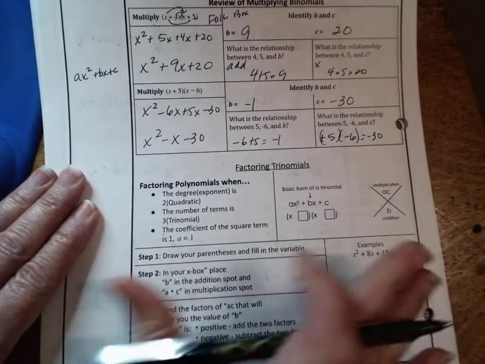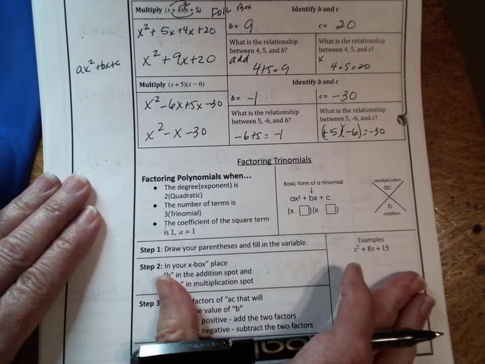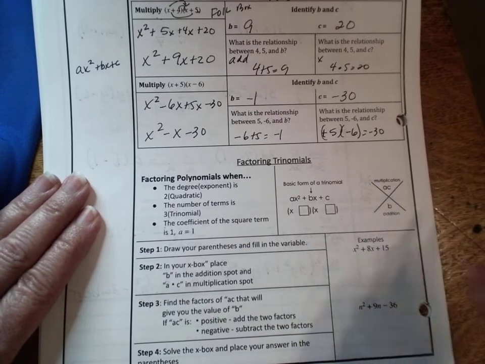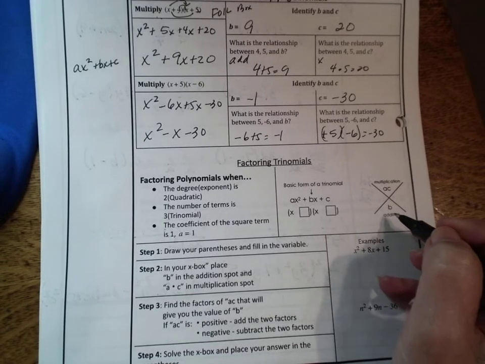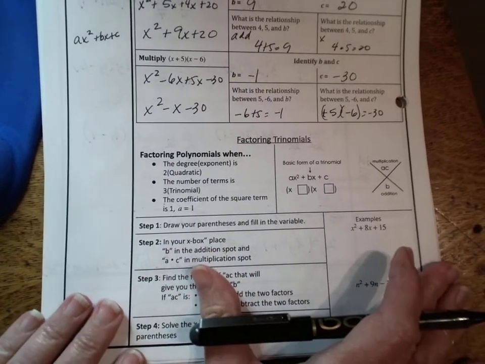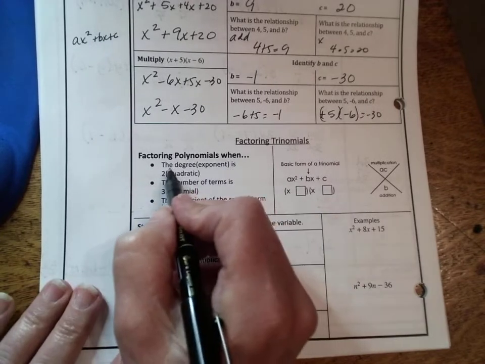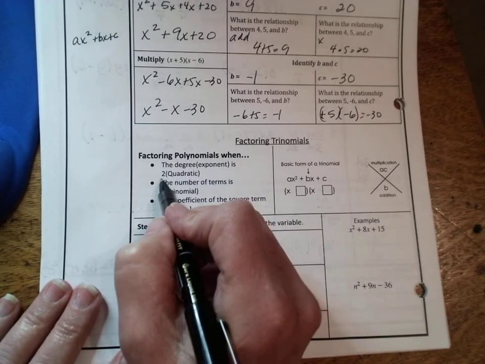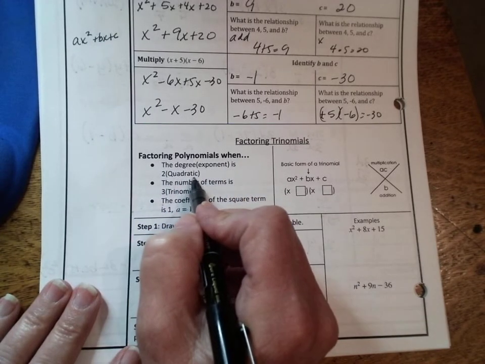Before this lesson, you should have done something in Delta Math and seen these X patterns. That was prepping you for this lesson. Now we're going to factor polynomials when the degree, the exponent, is 2. This is called a quadratic.